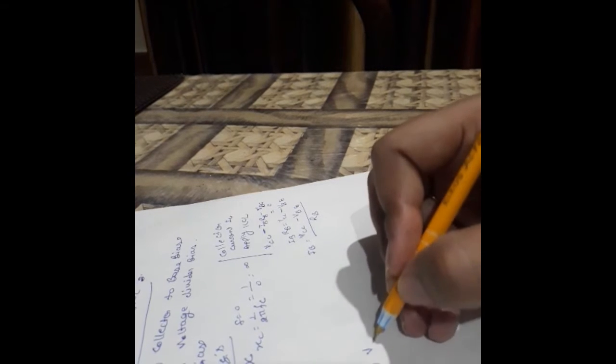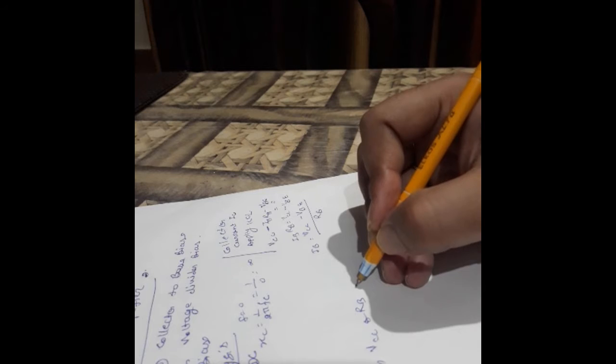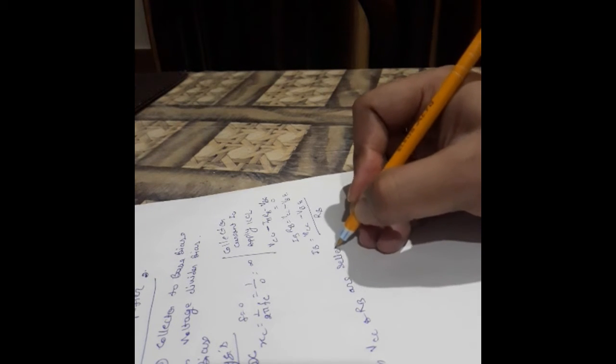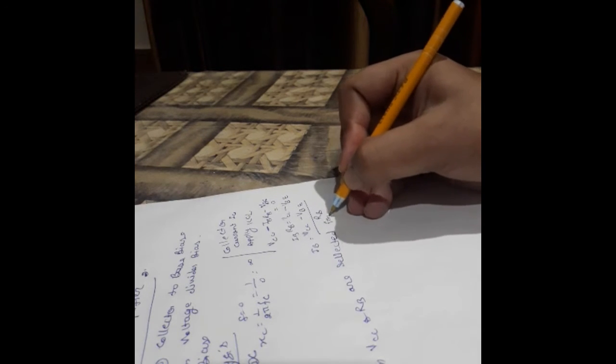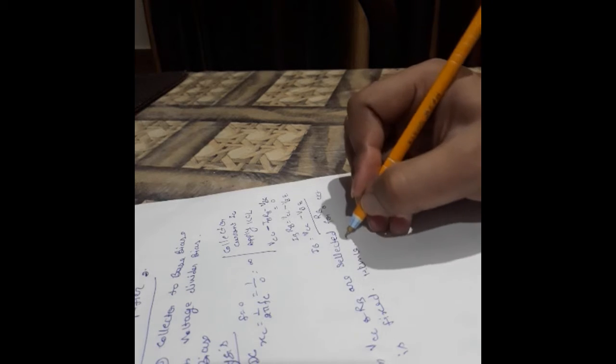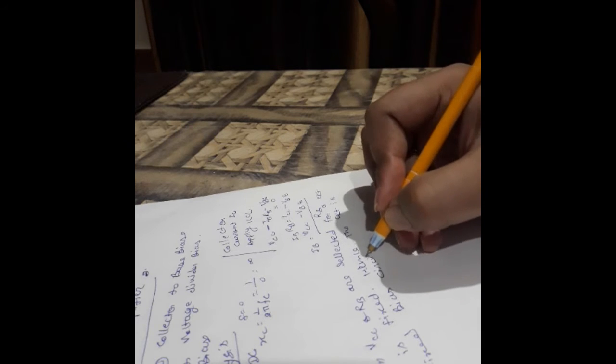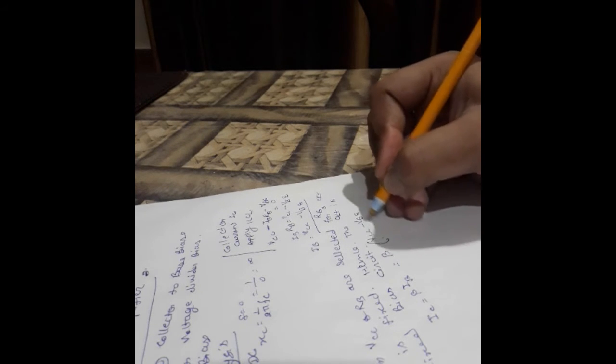Then IC equal to beta of IB, and IB equal to VCC minus VB upon RB. Okay.